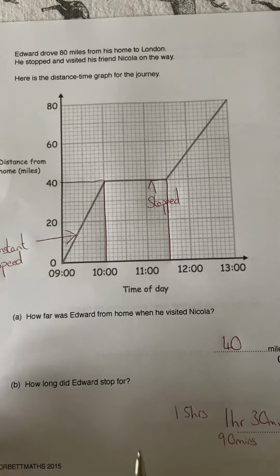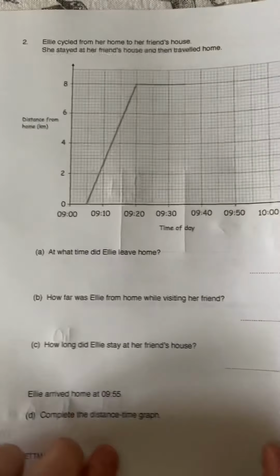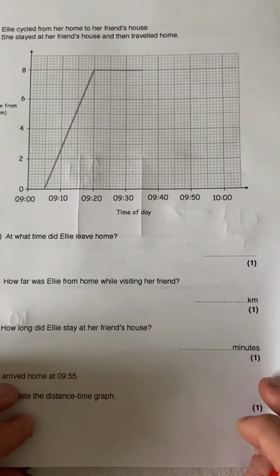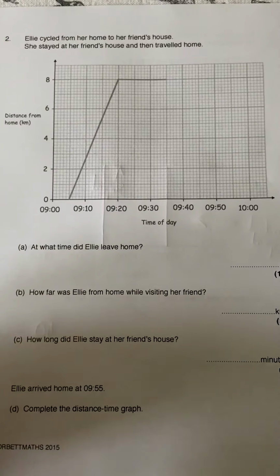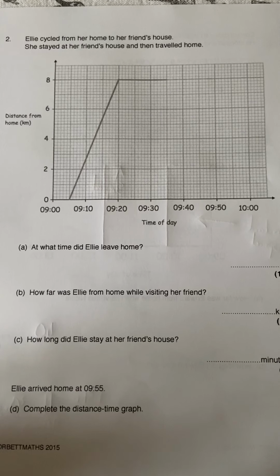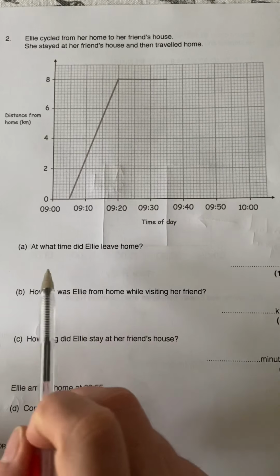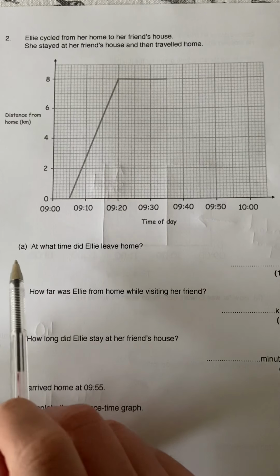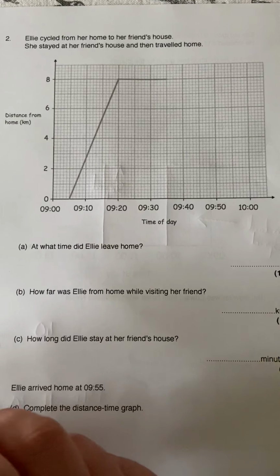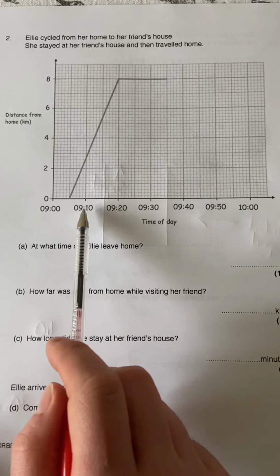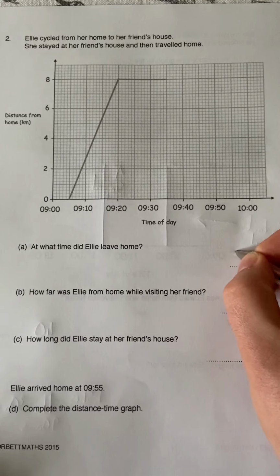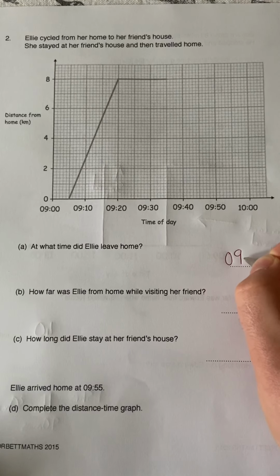All right. So I'm going to turn it over. I've got another set of questions here for you. I think you can all see that now. So Ellie cycled from her home to her friend's house, and she stayed at her friend's house and then travelled home. This is part of the graph here. At what time did Ellie leave home? She left home at the start of the line, and that's halfway between 9 o'clock and 10 o'clock, so it would be 09:05.